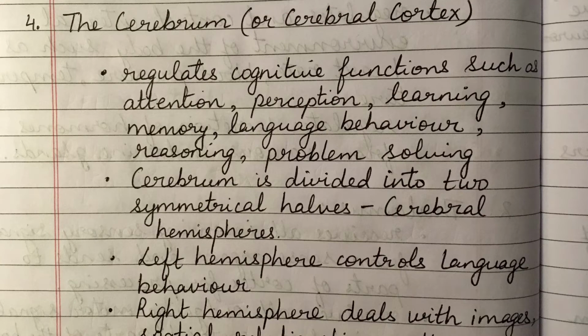The fourth component, the cerebrum or the cerebral cortex, regulates cognitive functions such as attention, perception, learning, memory, language, behavior, reasoning, problem solving. Cerebrum is divided into two symmetrical halves, cerebral hemispheres.